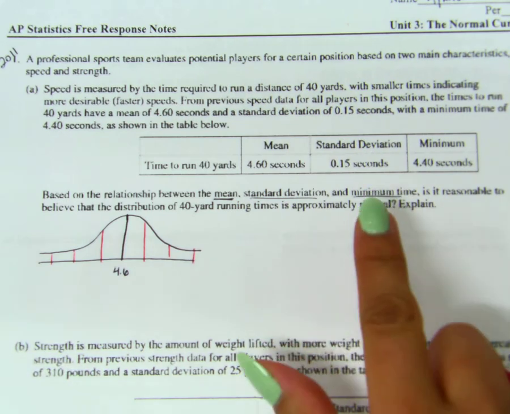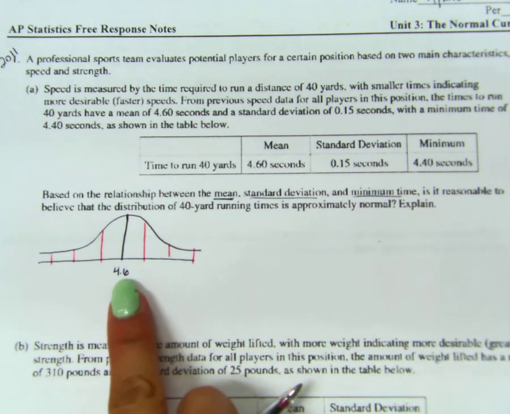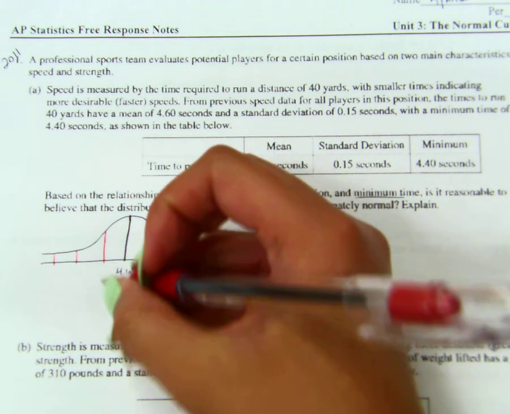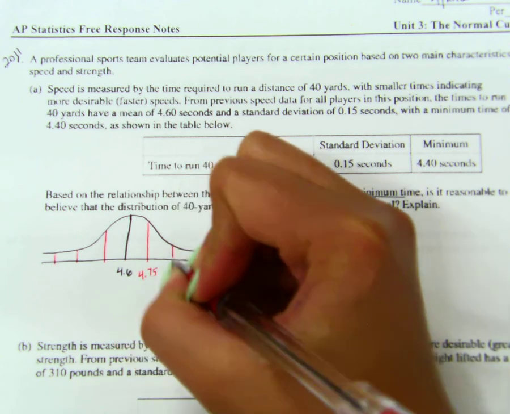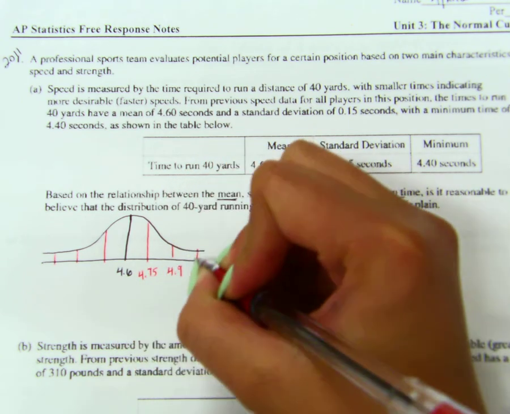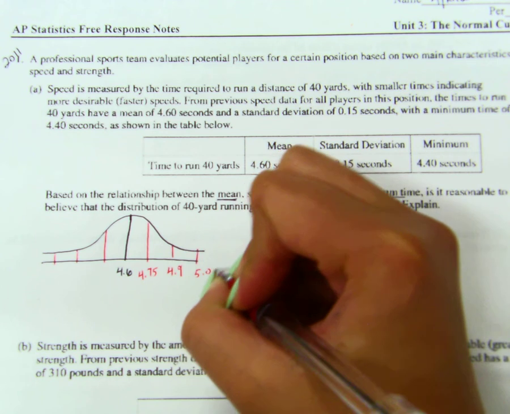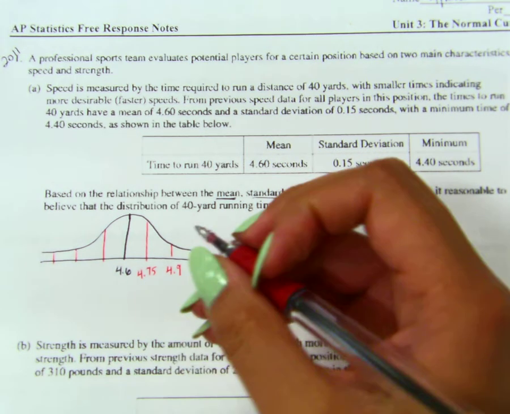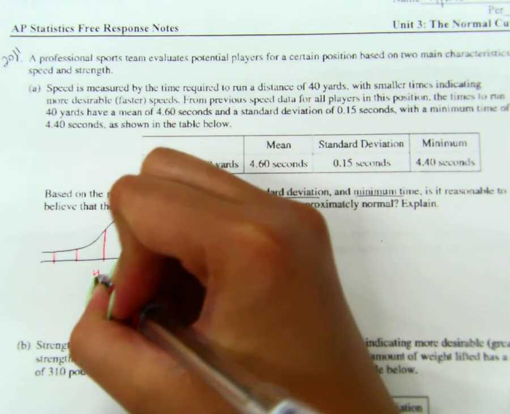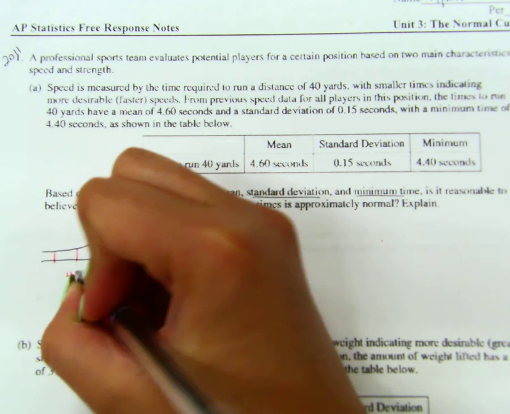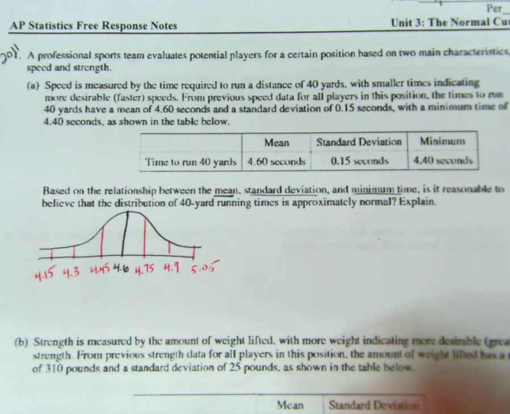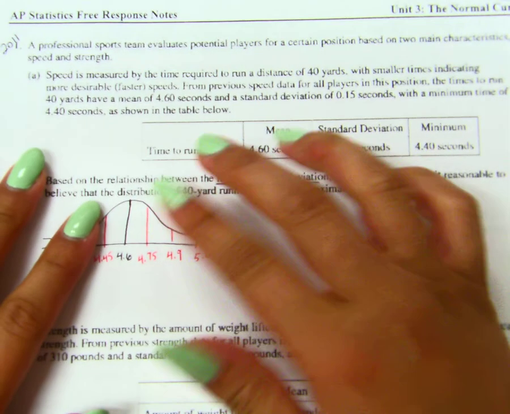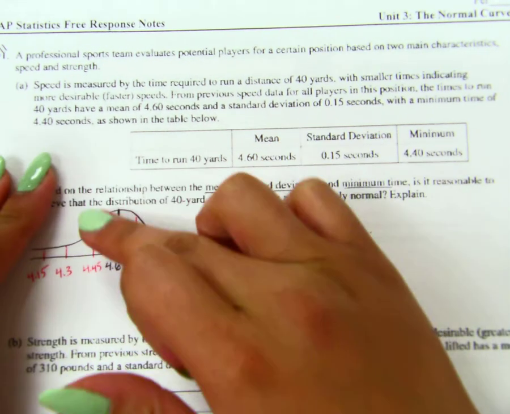Now our standard deviation is 0.15, so I'm going to add 0.15 to 4.6, and then I'm going to get 4.75, and then we have 4.9, and then we have 5.05, and then below we are going to get 4.45, 4.3, and 4.15.